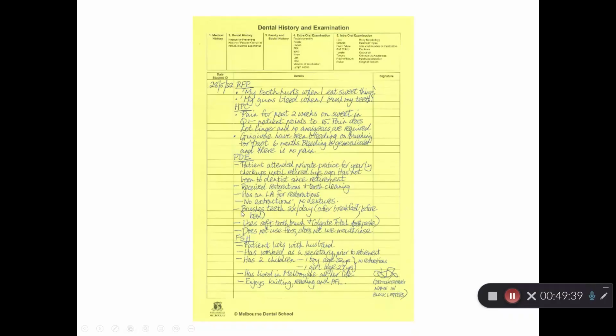Once they're happy with the medical history, they'll give you an instruction to take the dental history. So they come along and check that. When they're happy with it, they will sign it. And once again, we write the demonstrator's name down in block letters as well, so that we know who belongs to that signature.